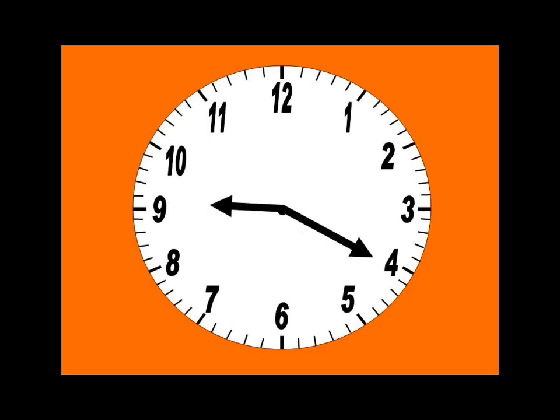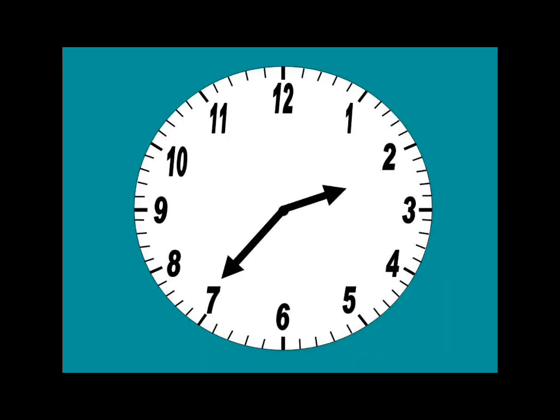Next one. Look at and read the clock the regular way. What time is it? 9:20. How else could we say this? You ready? 20 after 9, or 20 past 9. Okay, one more.